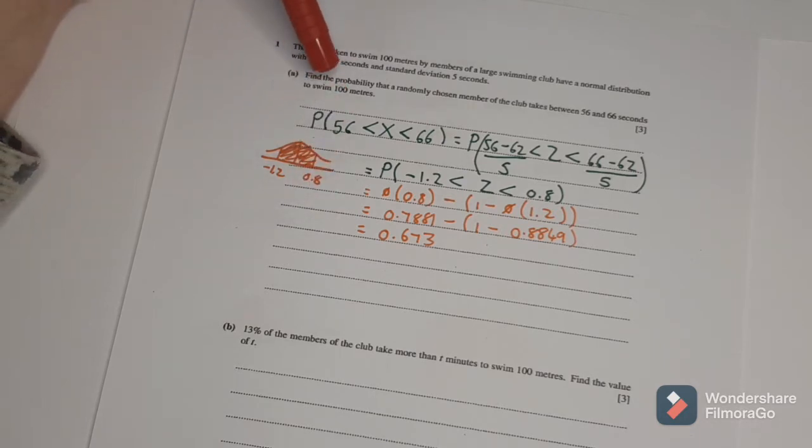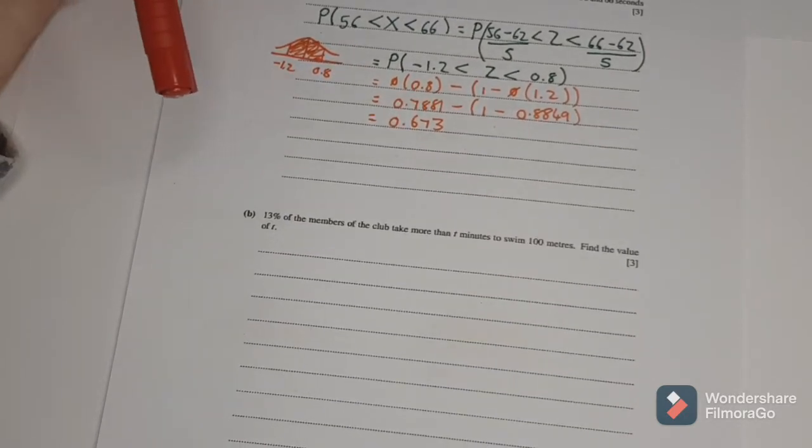Okay, so if I look at another example, as I said, remember questions always follow on from the other one. So here we already worked out the probability for the swimmers. But now our second part says 13% of the members of the club take more than T minutes to swim 100 meters. Find the value of T.